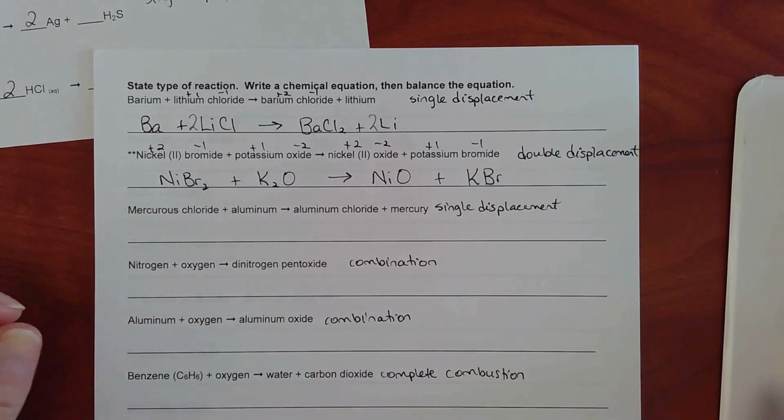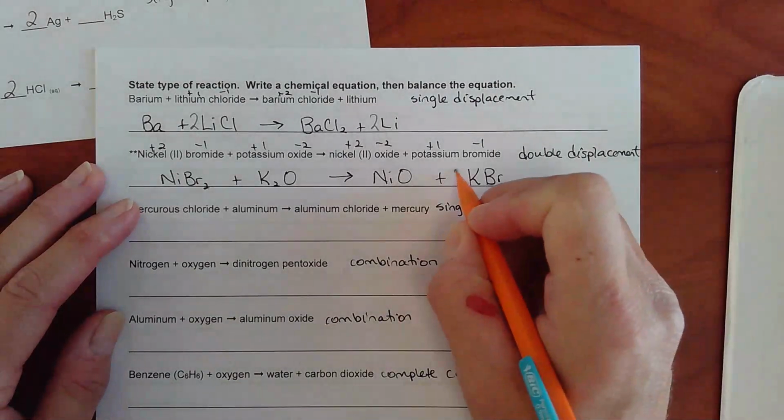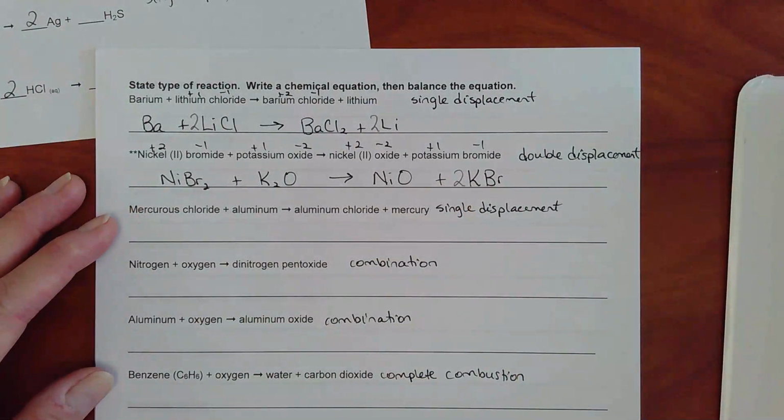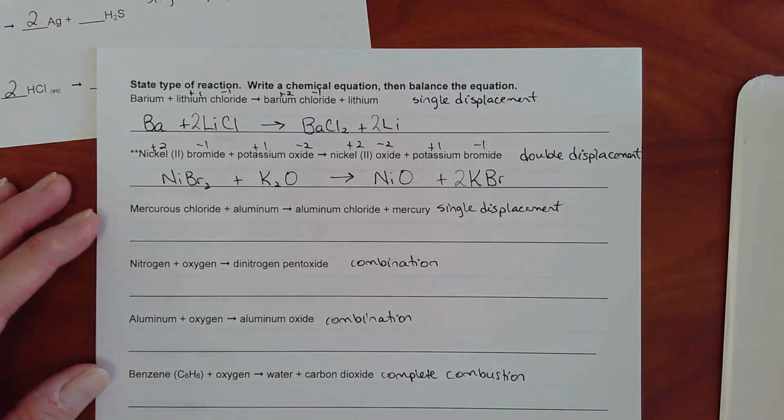You just had one number to put. Where did you put it and what was it? 2 in front of KBr. Very good. Make sense? Okay. Go to the next one then.